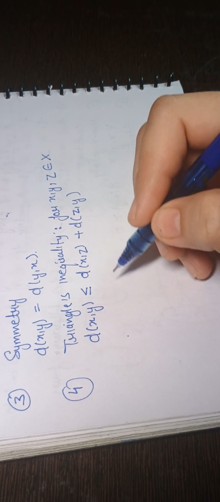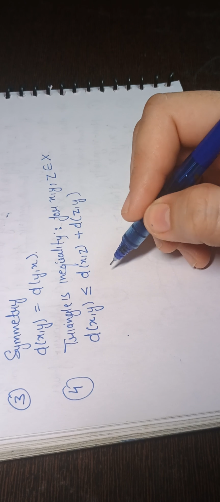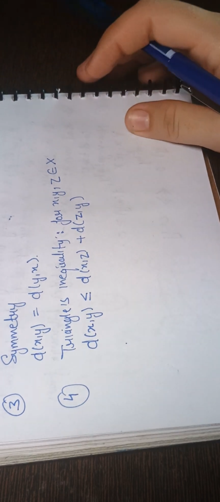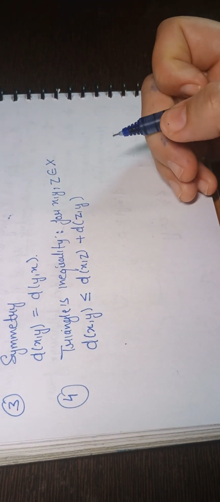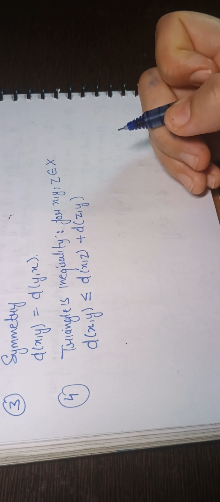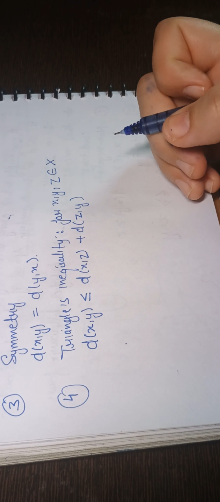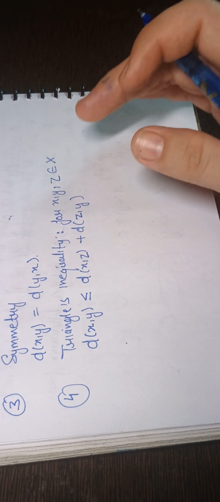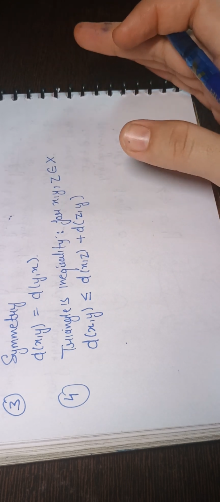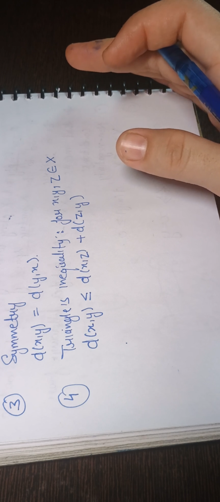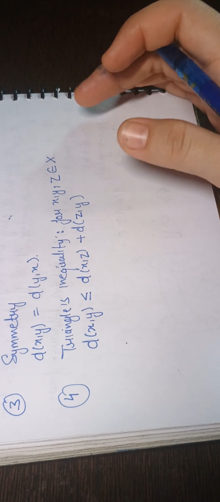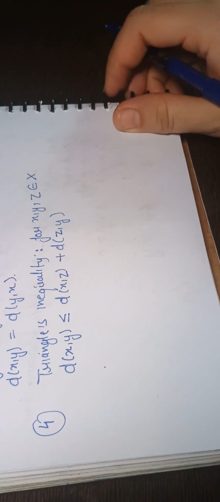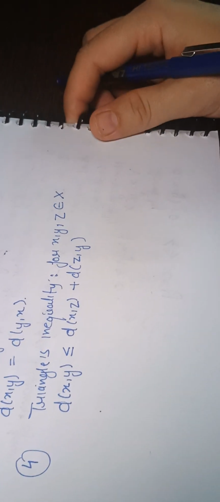There can be more than one metric and there can be more than one metric space. Suppose we define some function and it turns out to be a metric, then X with D is called a metric space. Similarly, if we define some other function and it also turns out to be a metric on X, then we say that X with that function is also a metric space. So there can be many metrics on a set and there can be many metric spaces. Now let us move to the examples.